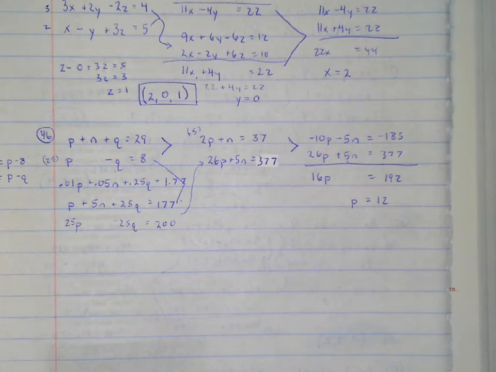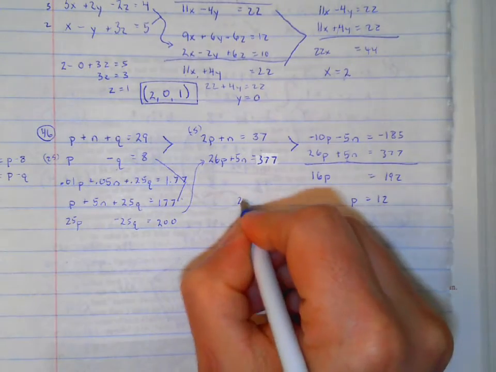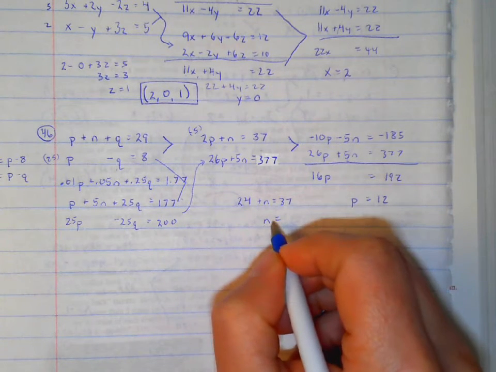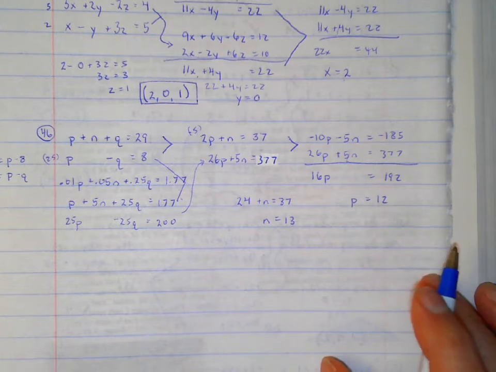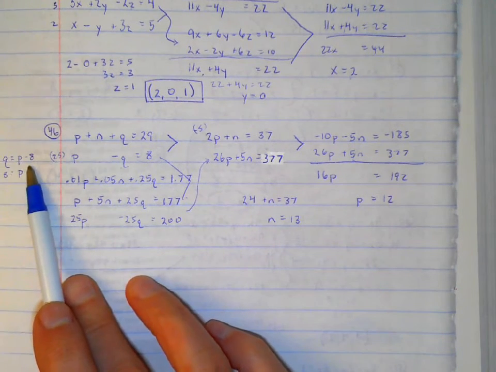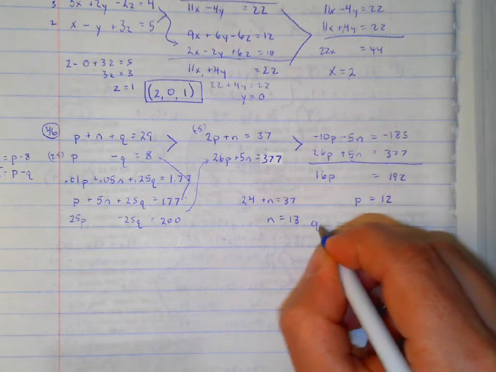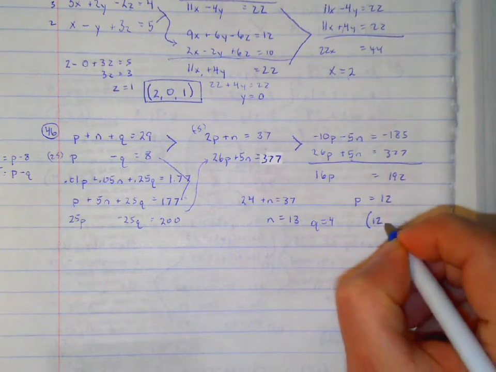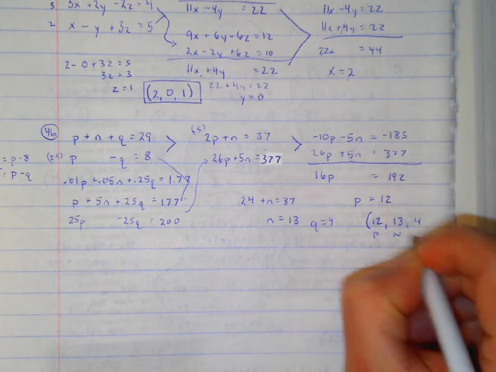Okay, now I can use that. I'll plug it back in here. So 2 times 12 makes 24, plus n is equal to 37. 37 minus the 24 gives me 13, so there's 13 nickels. And I know that quarters is pennies minus 8, so 12 minus 8 would be 4. So there are 12 pennies, 13 nickels, and 4 quarters. Pennies, nickels, quarters.